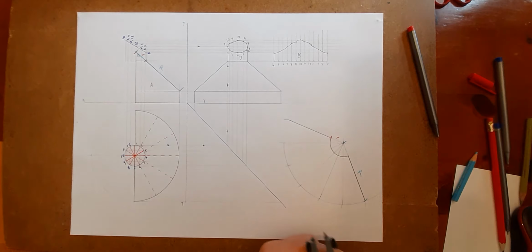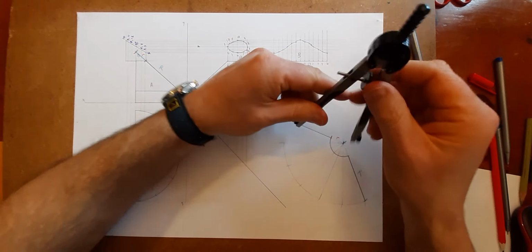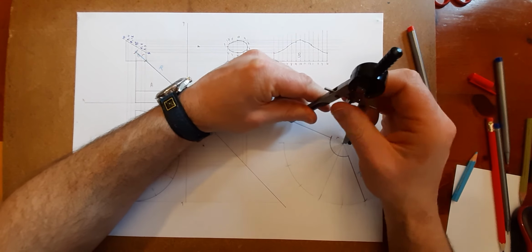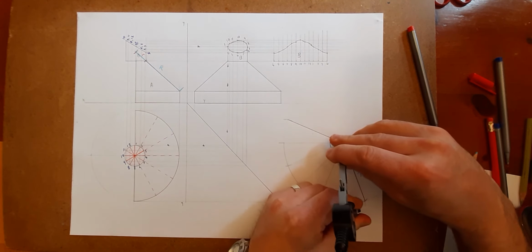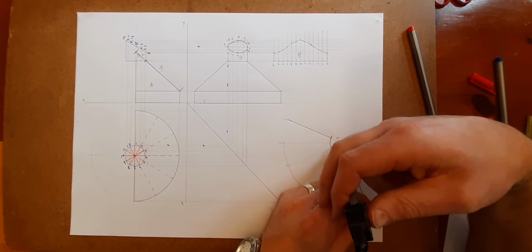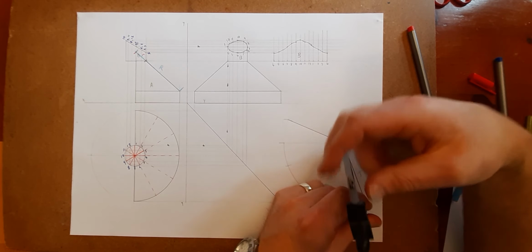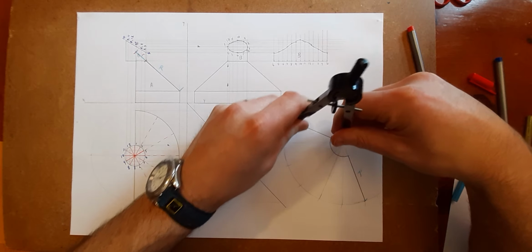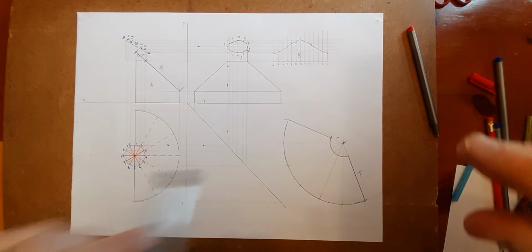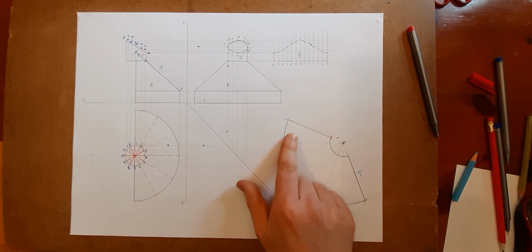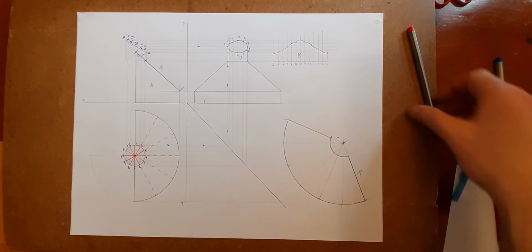I'll just wind up my compass one last time. That's going from there. Just wind it out a tiny bit more. And that's it, finished. 6 equal segments, 2 radiuses.